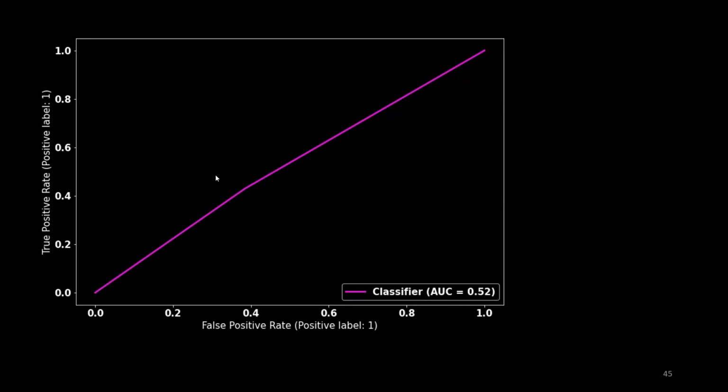From this kind of straight line or this ROC, we can learn one important thing: if the precision of the model is 50%, then in that case, we will get a straight line which will divide this curve equally, that is into the true positive rate and into the false positive rate.